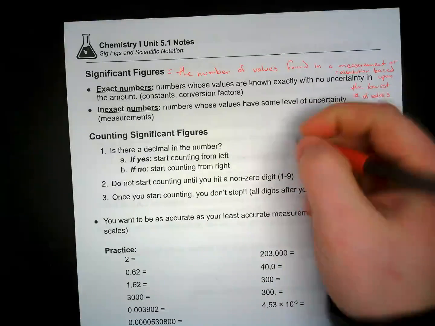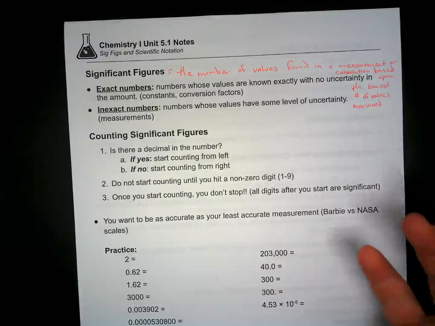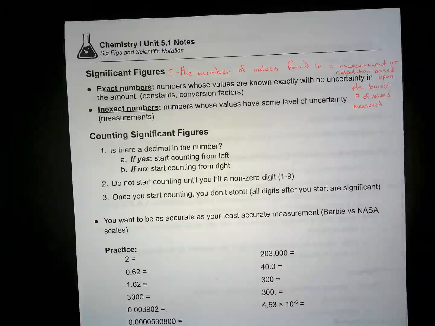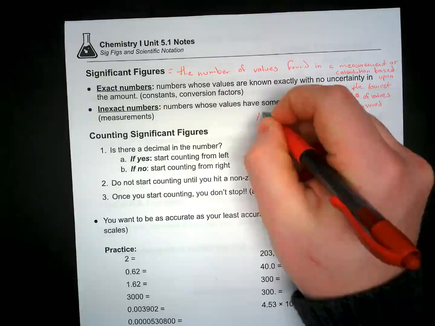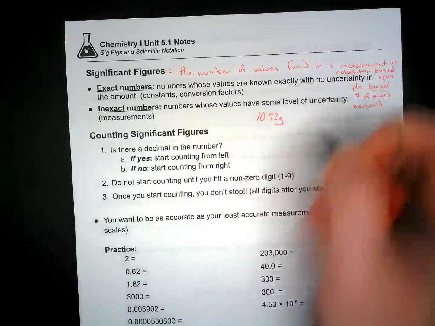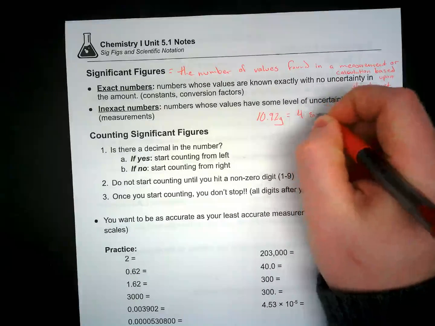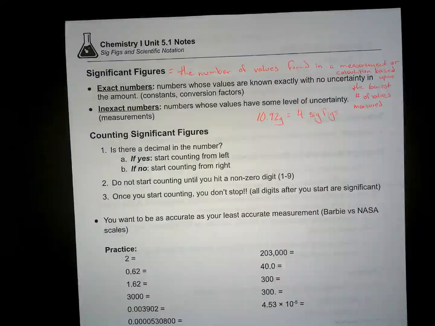So it means that, let's say you used one type of machine or scale to measure something. Let's say you use a scale here at the high school, one of those cool little Flynn Scientific ones, and they go to 2 decimal places. And you measure something out to 10.92 grams, okay? Well, here we would say you've got 4 sig figs, because there's 1, 2, 3, 4 sig figs.